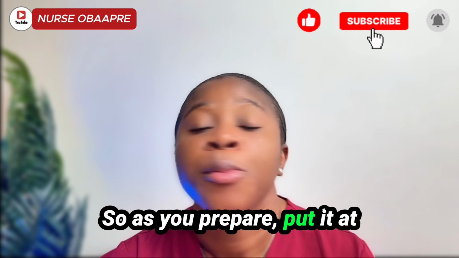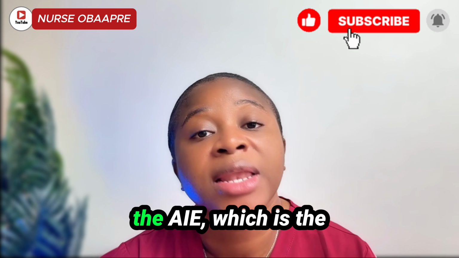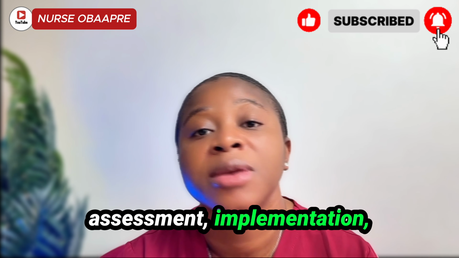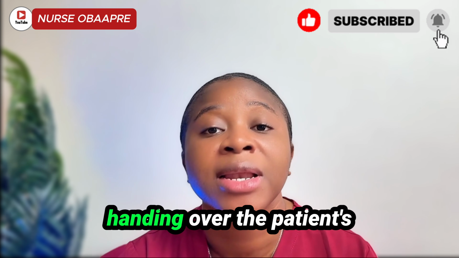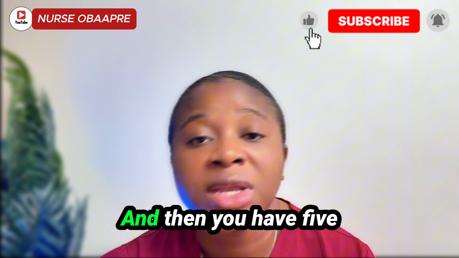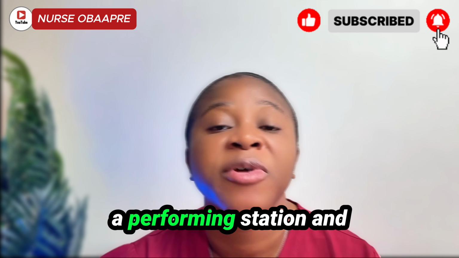So as you prepare, put it at the back of your mind. You are expecting 10 stations. The 3 stations are the AI, which is the assessment, implementation, and evaluation. You are admitting a patient, giving the tablets to them, and then handing over the patient's care to somebody else. And then you have 5 clinical skills, which has a performing station and a silent station as well.